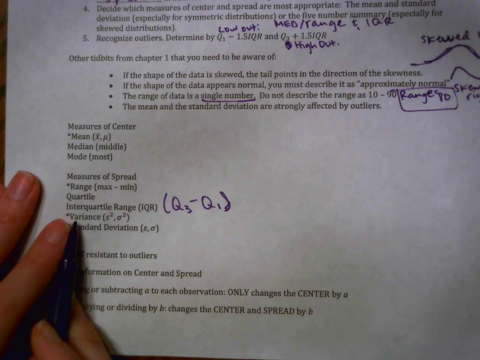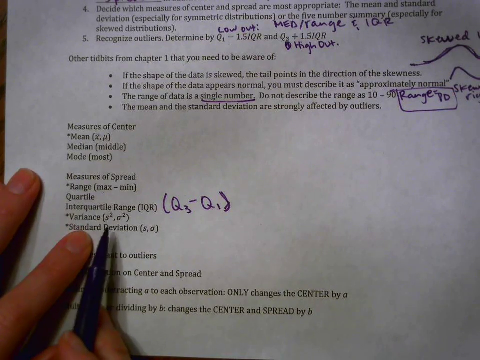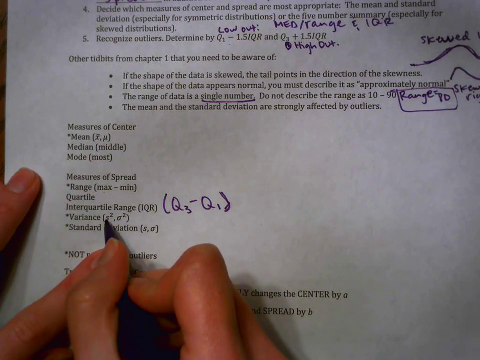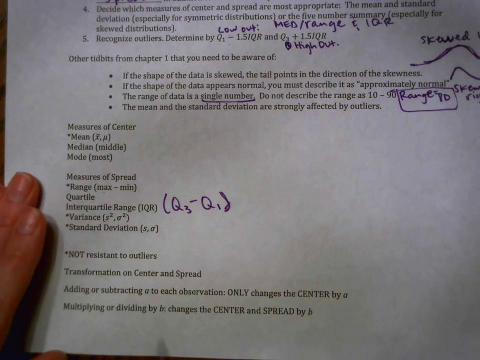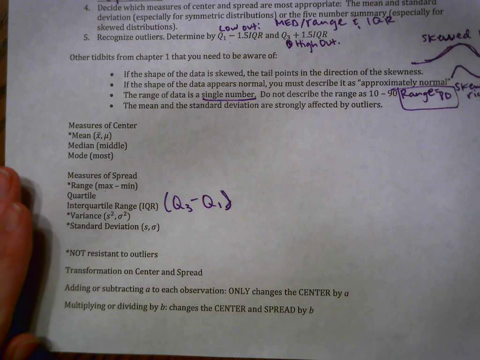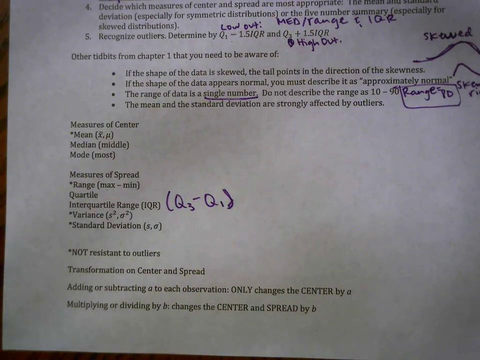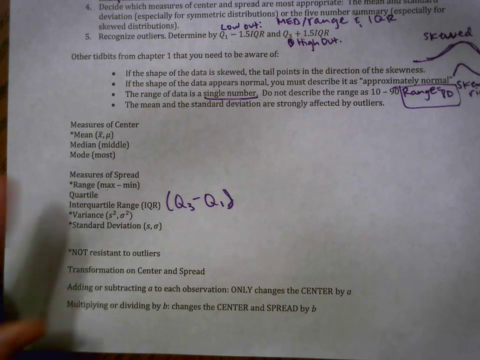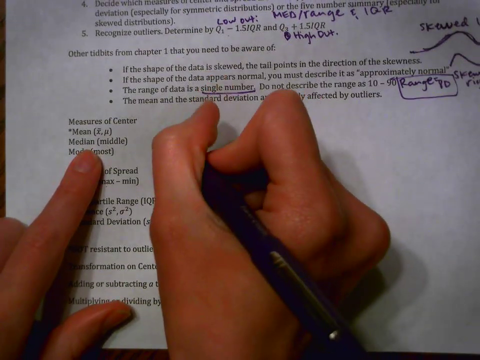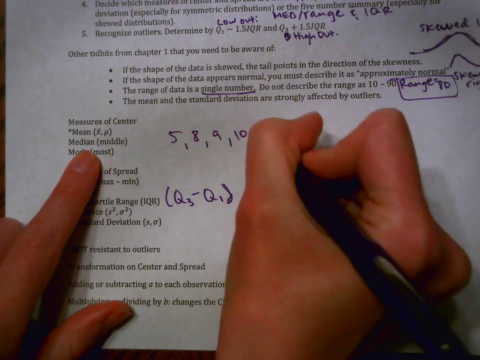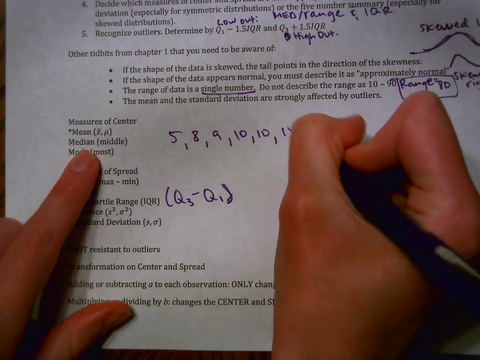You could talk about variance, which is just your standard deviation squared. So if standard deviation is S, variance is just S squared, or sigma squared. Now you notice the things that are starred are not resistant to outliers. So what does that mean? If you think about a set of data, let's say 5, 8, 9, 10, 10, and 15.